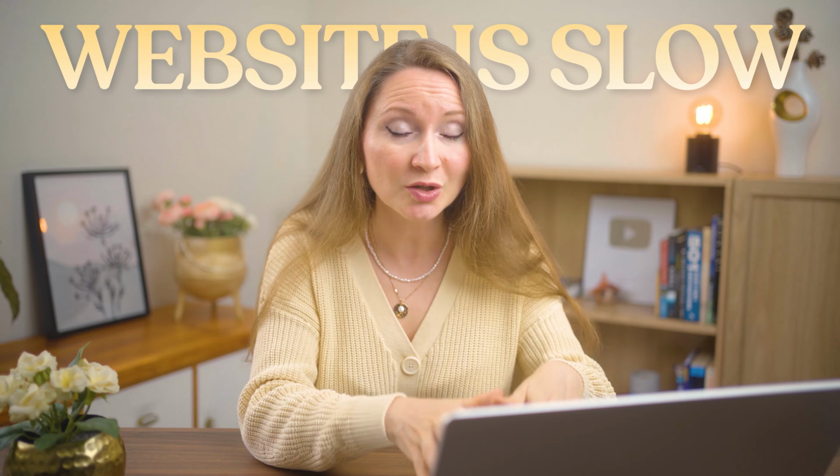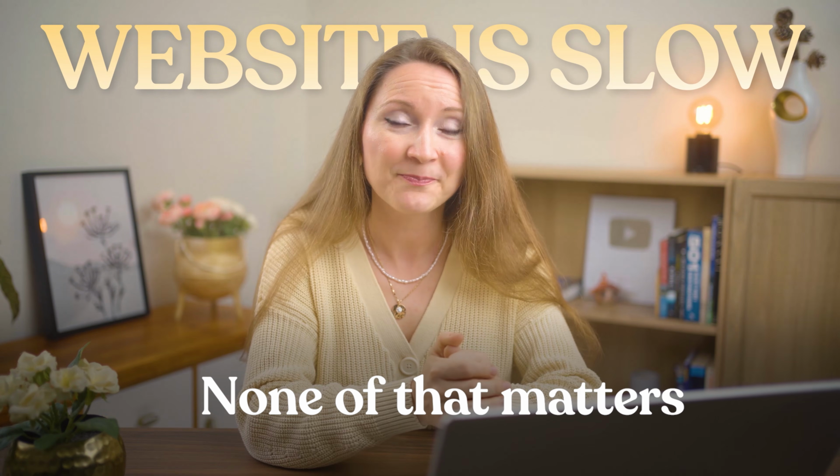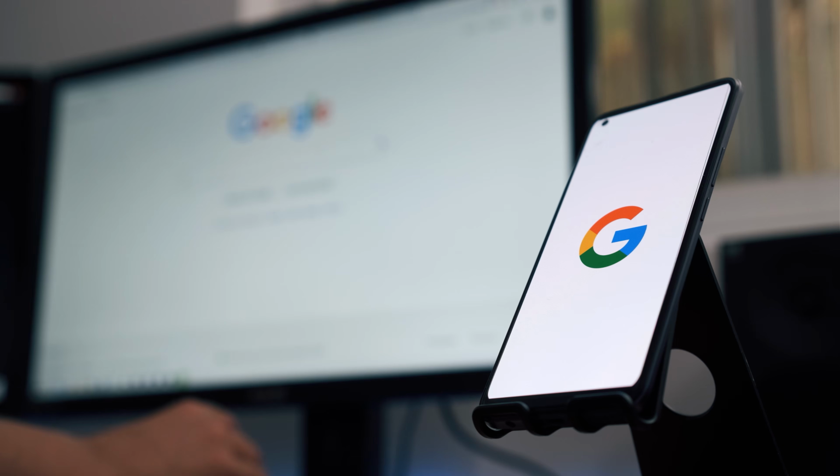But if your website is slow, none of that matters. Google tracks how long visitors stay on your pages. If someone clicks and then leaves in 3 seconds because your page is taking forever to load, that is a signal to Google that your content is not worth ranking. And I learned this the hard way.